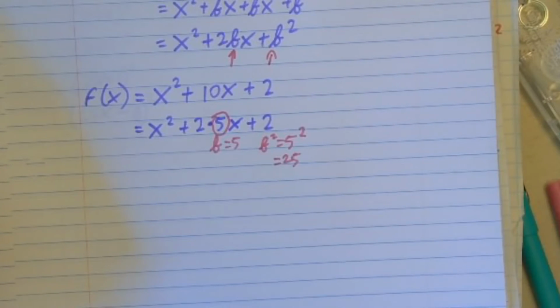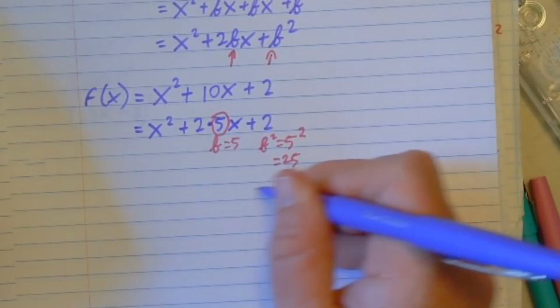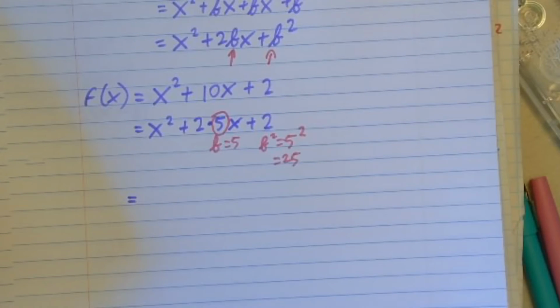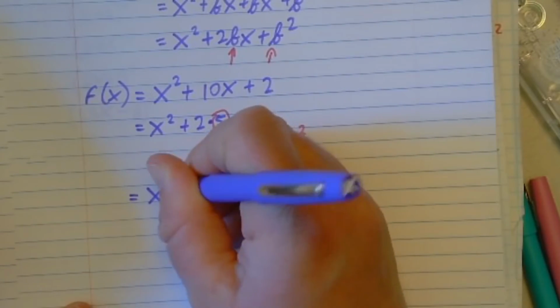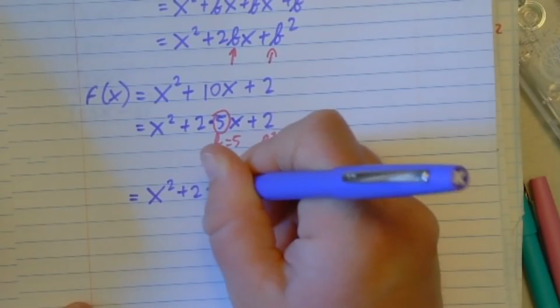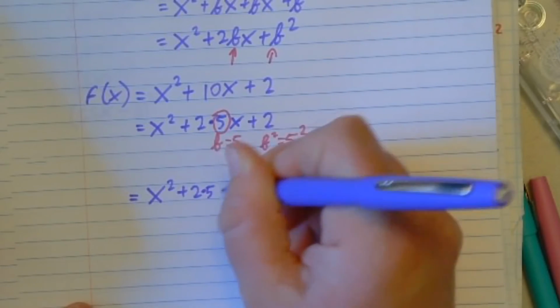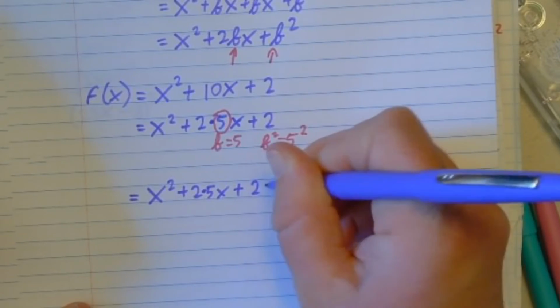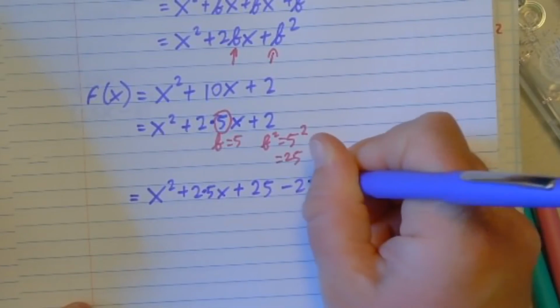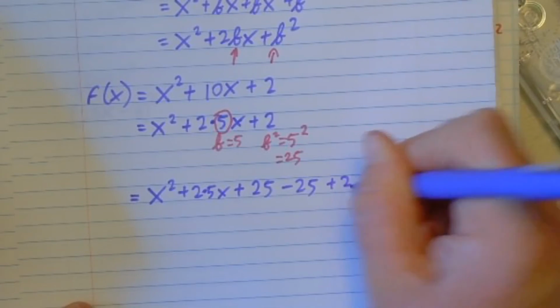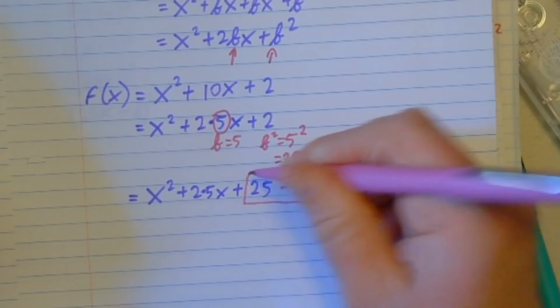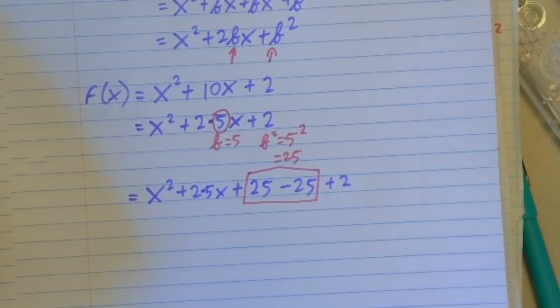Right now I have 2. And maybe I have a little trouble just figuring out what to adjust everything by. So what I do, I'll keep this like this, 2 times 5x plus 25 minus 25 plus 2. This right here is 0, so I can just add that in. That's going to zero each other out.